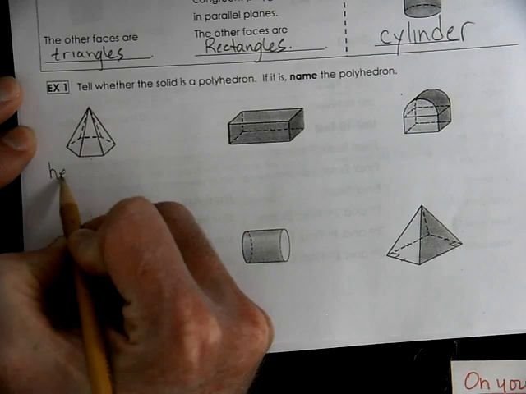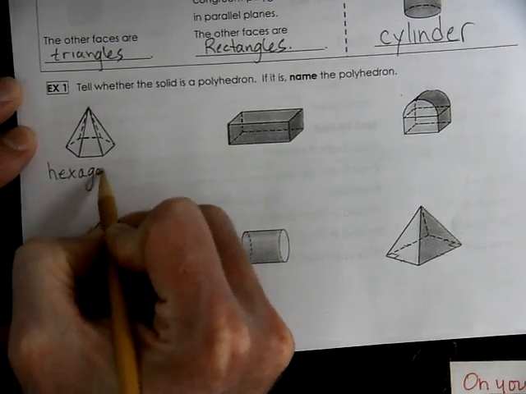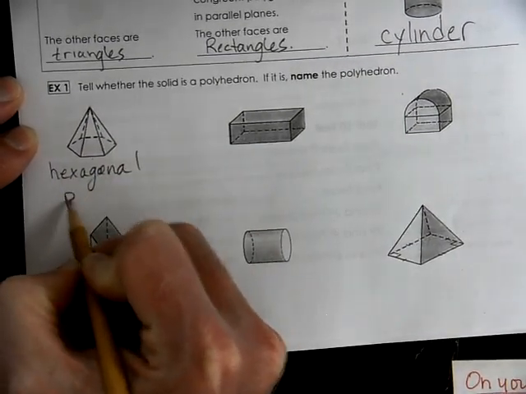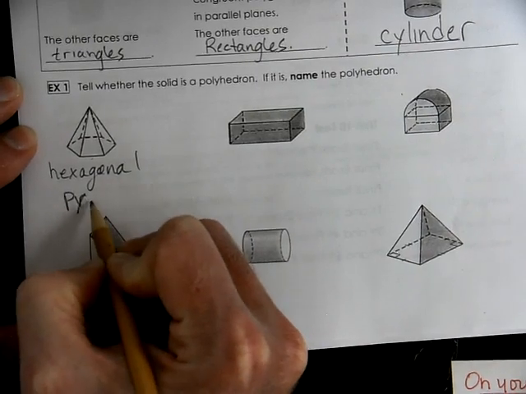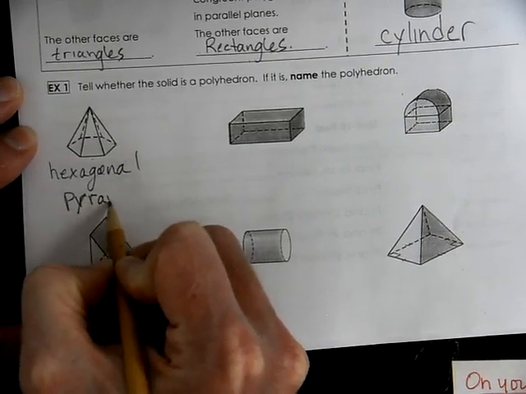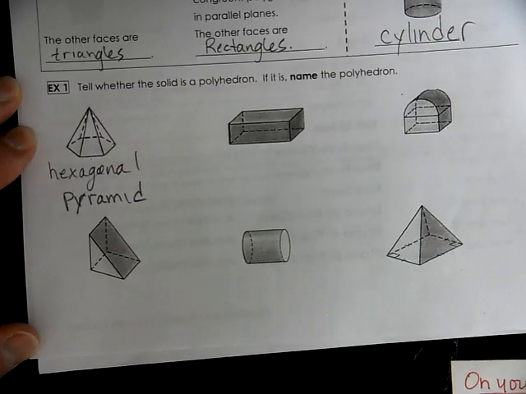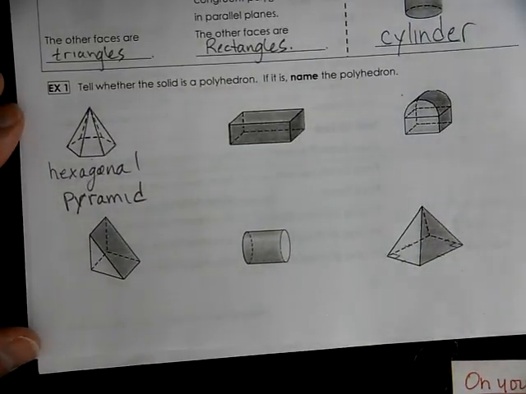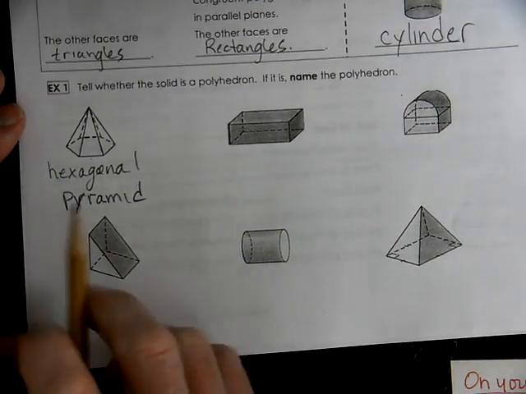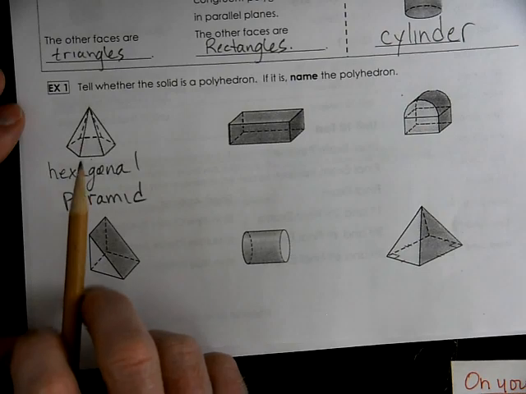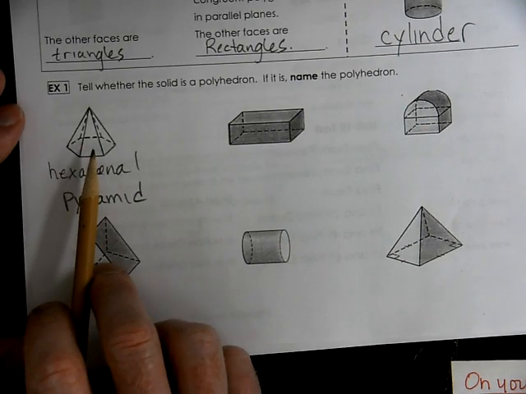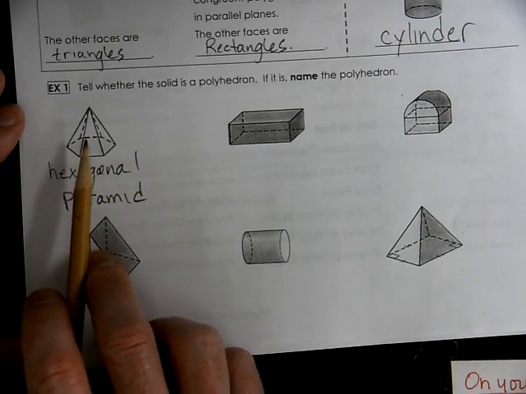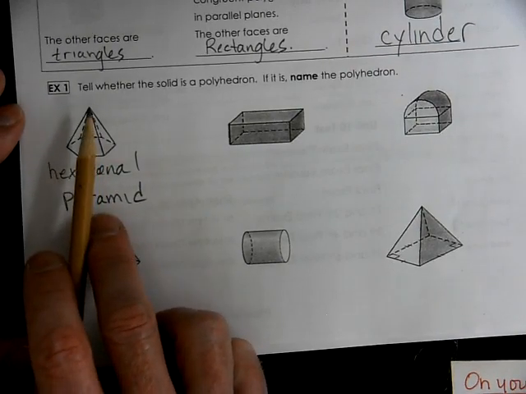So we're going to call this a hexagonal pyramid, because we name the pyramid by the type of base. It could be a hexagon, it could be any polygon. It's a pyramid because the sides are triangles and they all go up to a point.